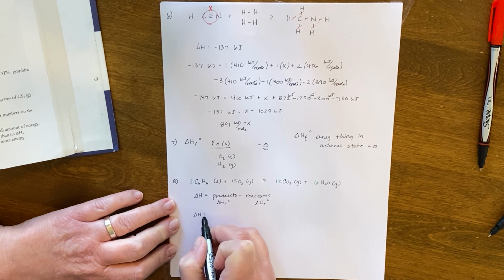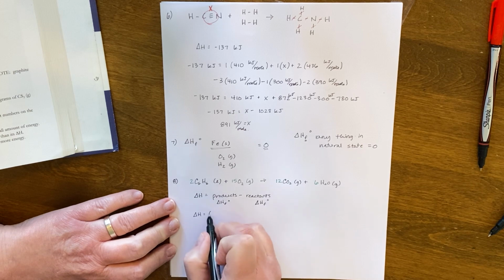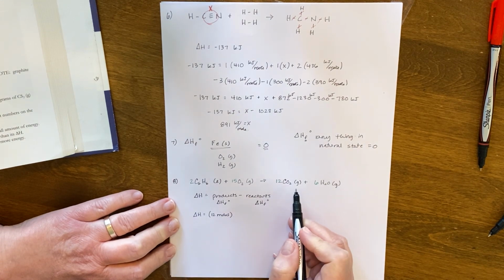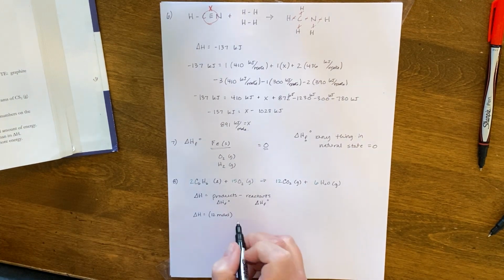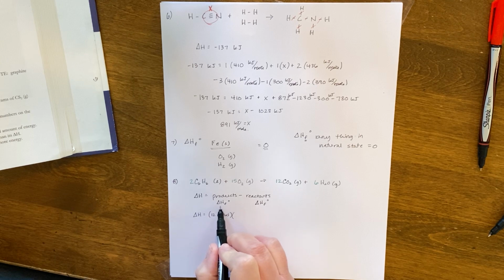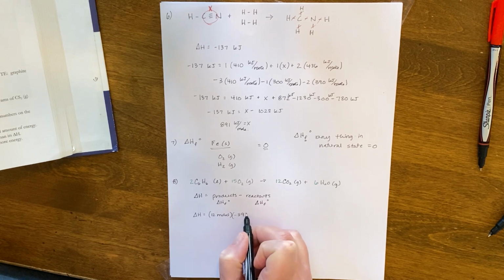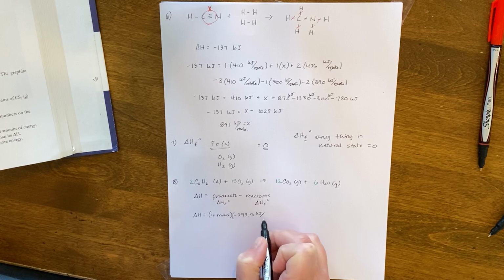Okay, so we'll start here with our products. I have 12 moles of carbon dioxide gas. If I look up carbon dioxide gas in my table of standard enthalpy of formation, I find that that is minus 393.5 kilojoules per mole.